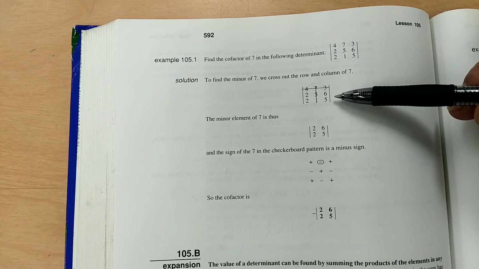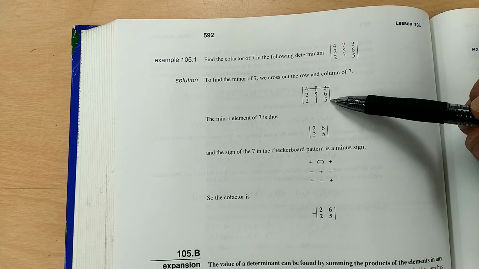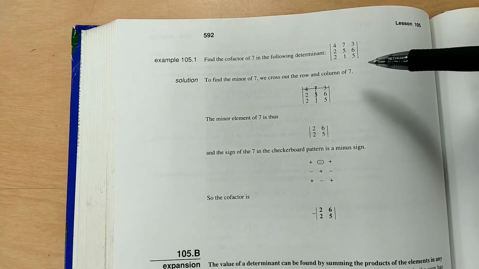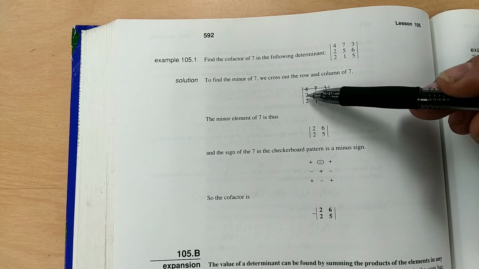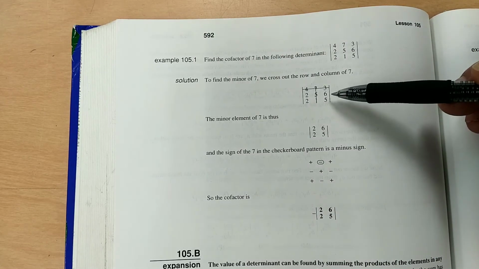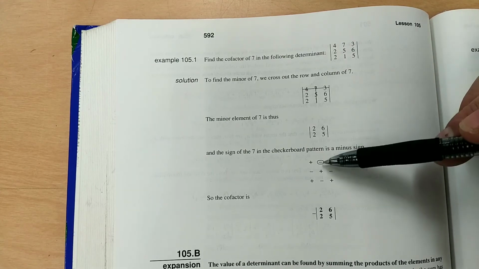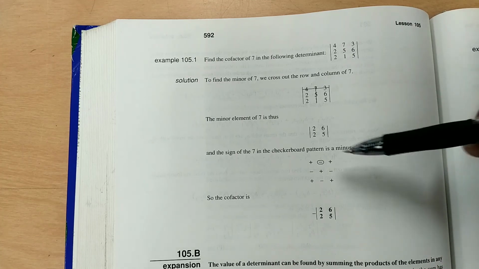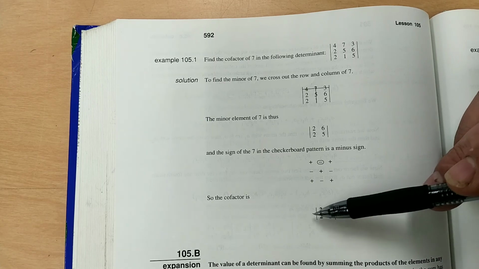The minor element is going to be 2, 2, 6, 5. But I need to know which one of these is negative and positive. Because of this, I would say it goes positive, negative, positive, negative, positive, because it's a square matrix, so it has to go back and forth. So for 7, it's going to be a negative. So the negative minor is going to be 2, 2, 6, 5, and that would be the cofactor.